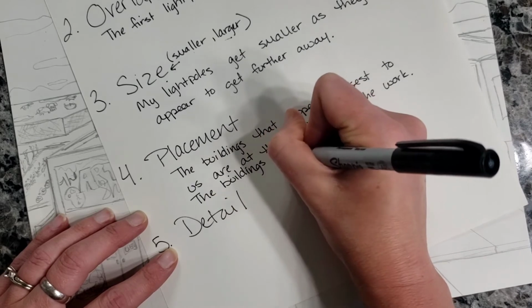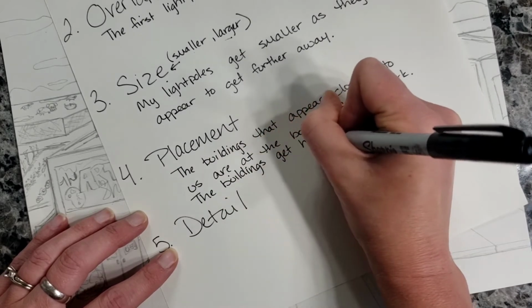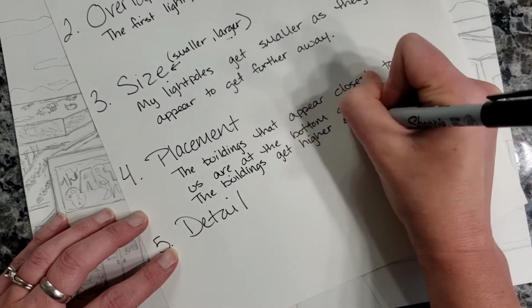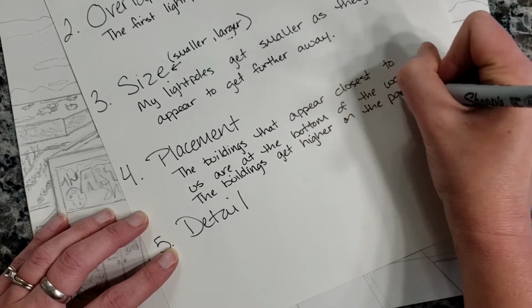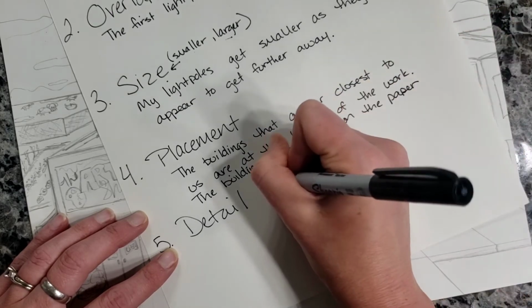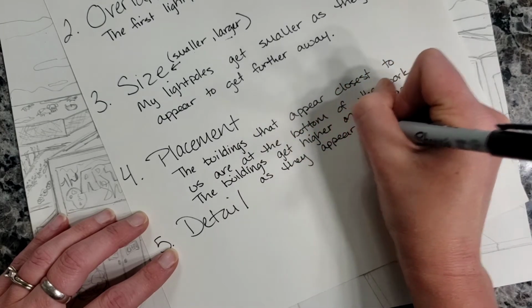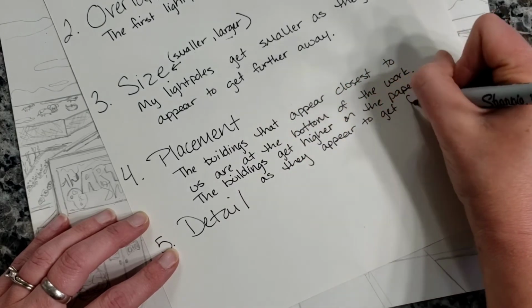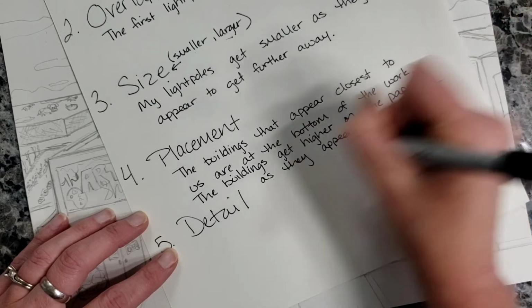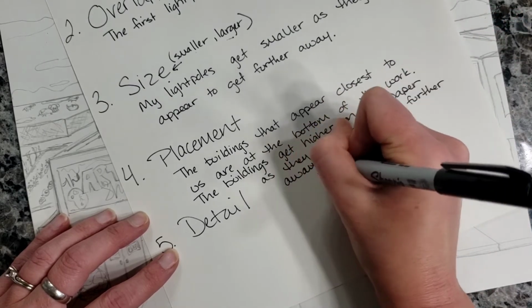The buildings get higher on the paper as they appear to get further away.